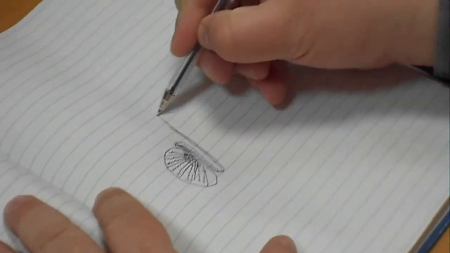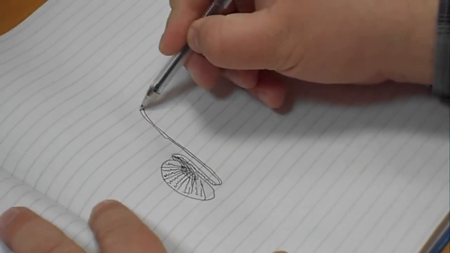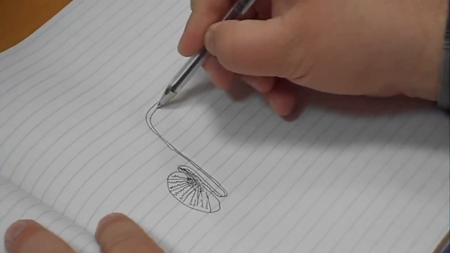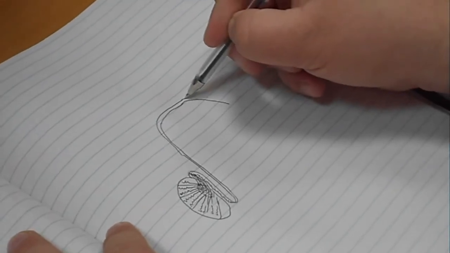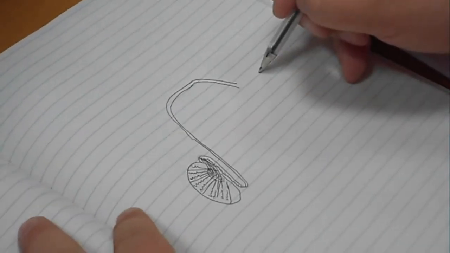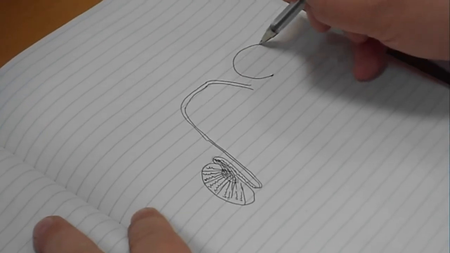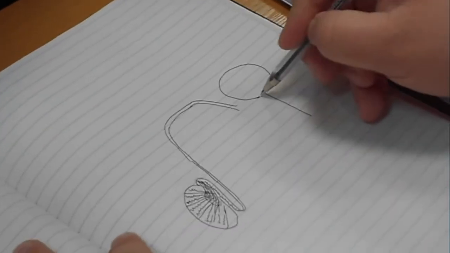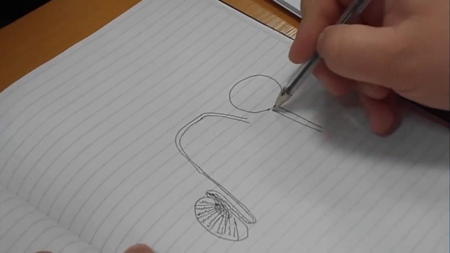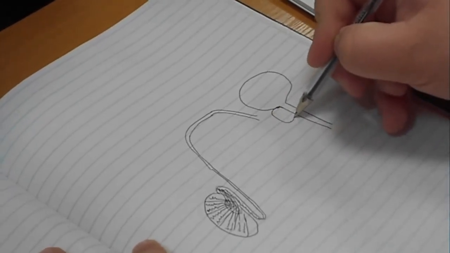But we continue this diagram, and the ductus deferens goes to the inguinal canal, and from the inguinal canal goes to the urinary bladder. It is the urinary bladder, and from the urinary bladder starts what? Urethra. It is the prostate gland.